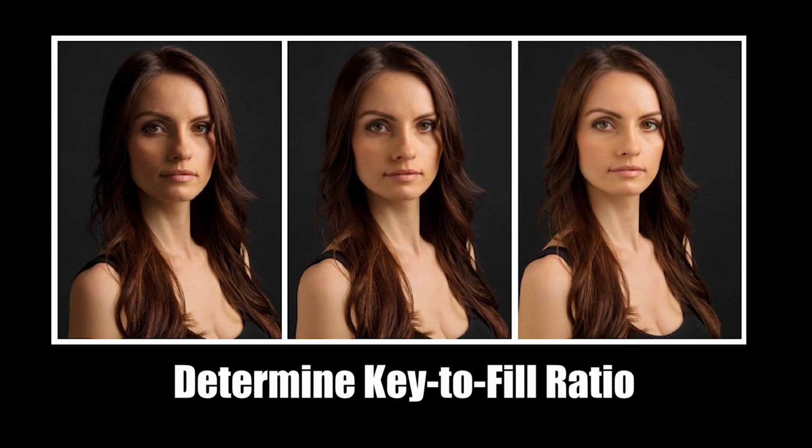The actual ratio of light intensity between the key light and the fill, that affects the contrast on your subject. Now, you can use a light meter or some other method to dial in a precise lighting ratio, but you can also estimate and take some test shots until you see the amount of fill that you want. And once your light power and distances are set, you're good to go.